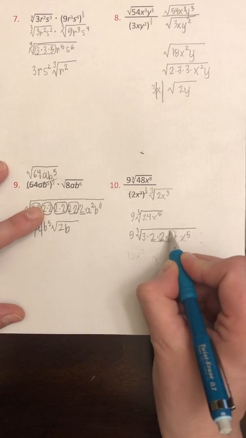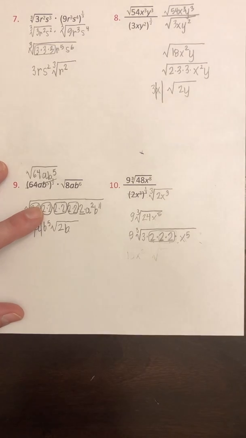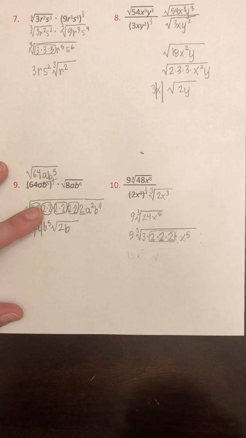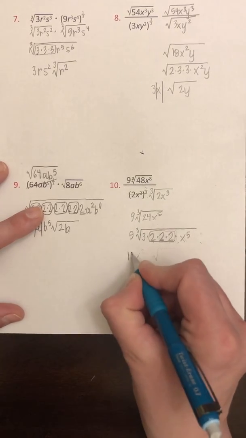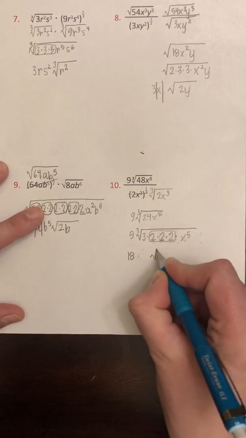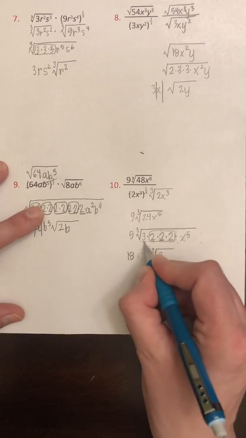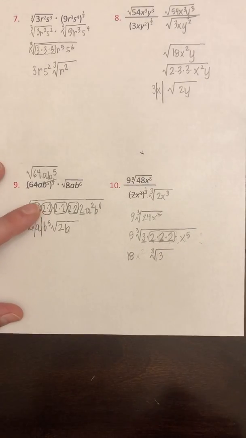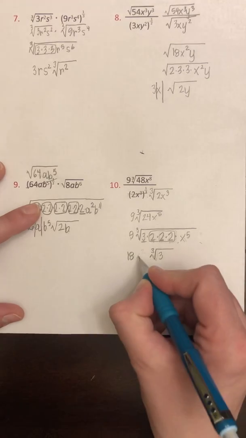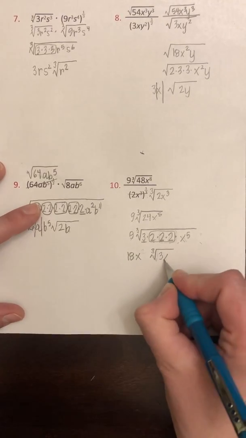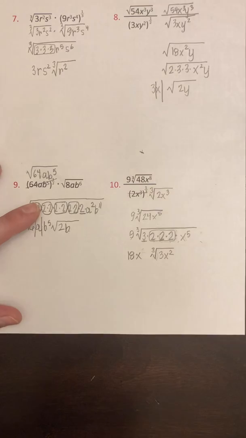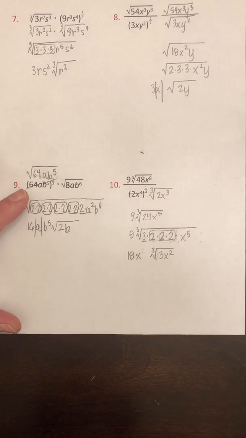We got a group of 2's. So I get to take that 2 out. I'm going to multiply it times the 9 that's already there. It's going to turn into an 18. That means that underneath the radical with an index of 3, I am left over with that 3. Then I have x to the 5th power, which means I can take 1 out, but there's going to be 2 left over. And I don't need to worry about absolute value bars because of the fact that the index is odd.